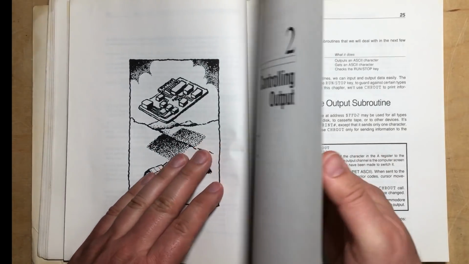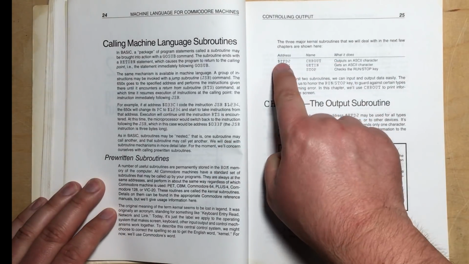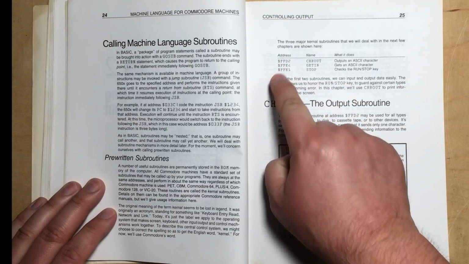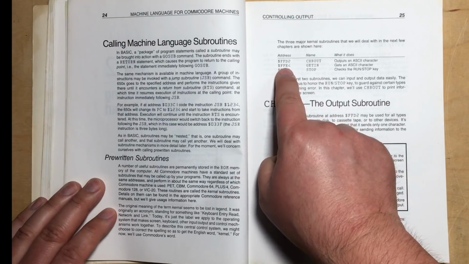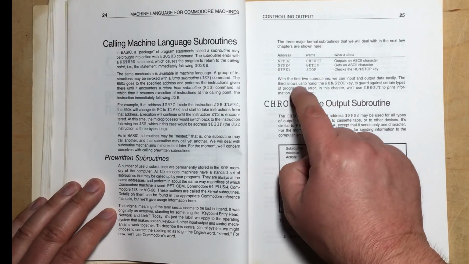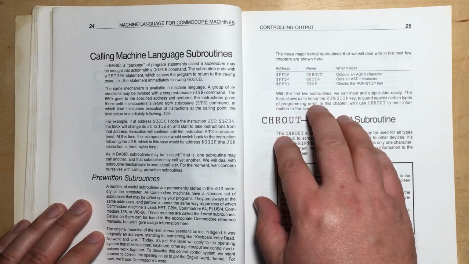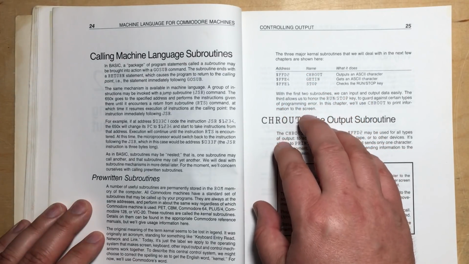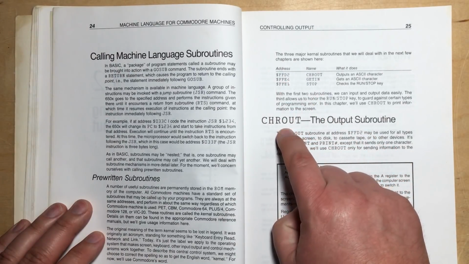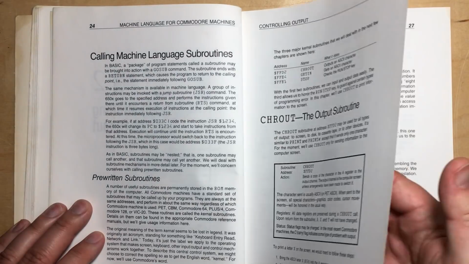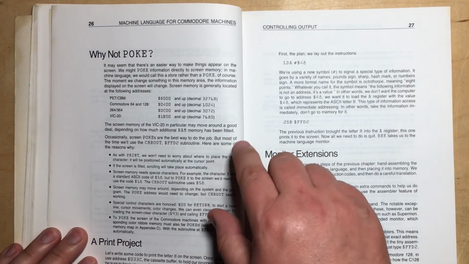Chapter 2 is about output and using the kernel routines: the character out, that's the famous FFD2 that prints a character; get a character, FFE4, which I used far less frequently but is very important; and then this one to check for the stop key. I like how he simplifies so many things right down to the basics. Really, what more do you need than to be able to input, output, and then to be able to break out?